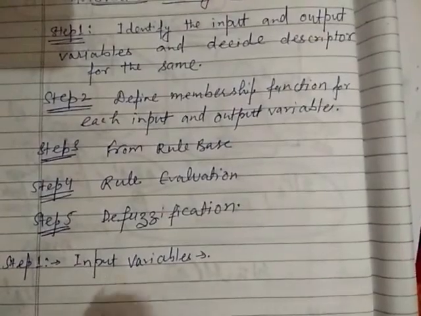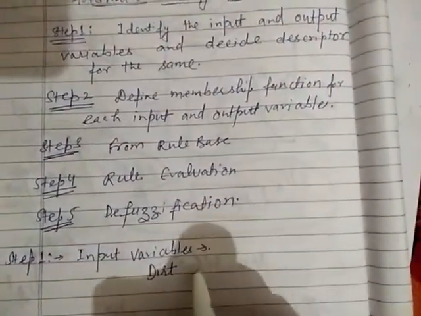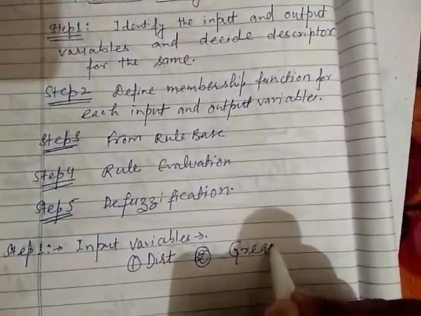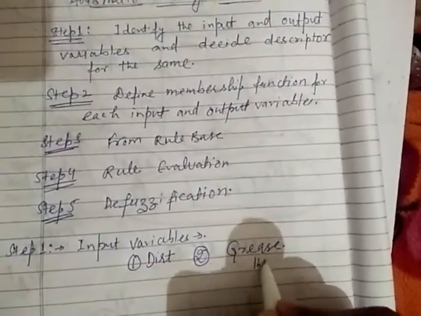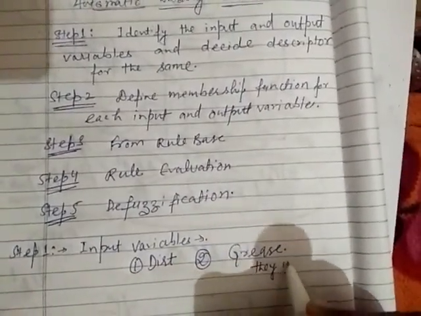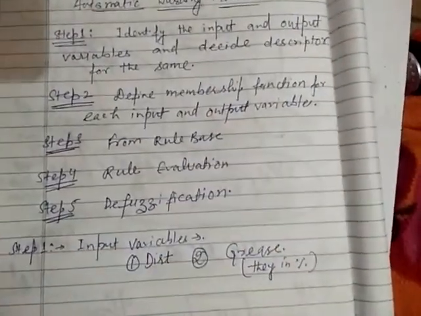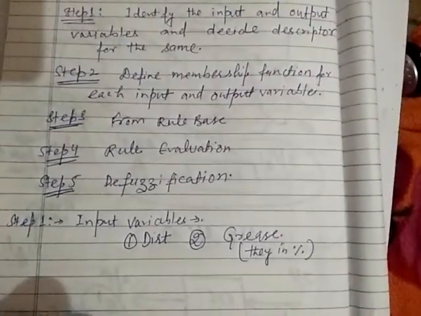The first input variable is dirt, and the second input variable is grease, and we assume that they are in percentage, that is, how much percentage is dirt and how much percentage is grease.